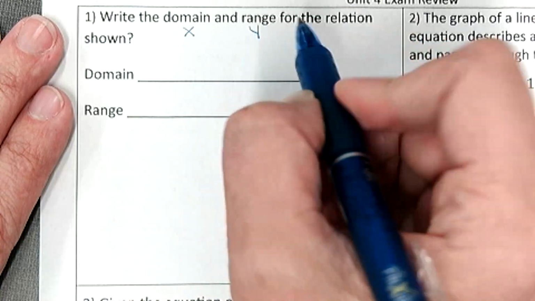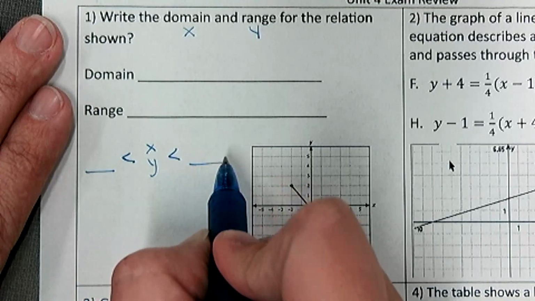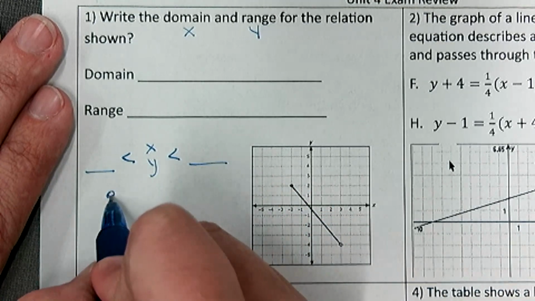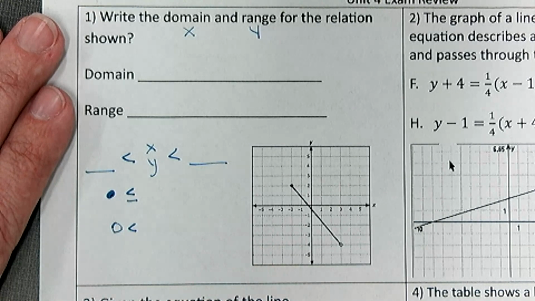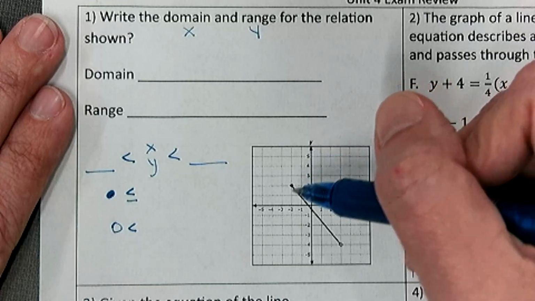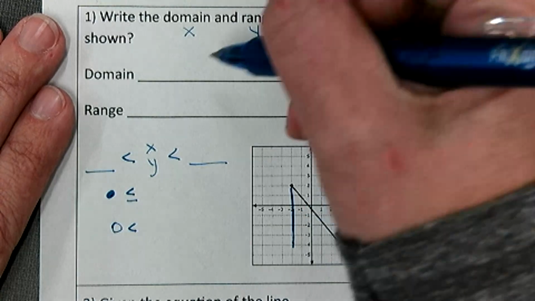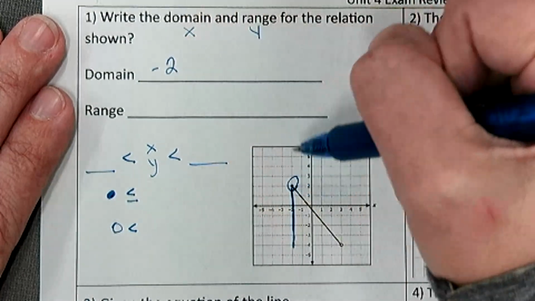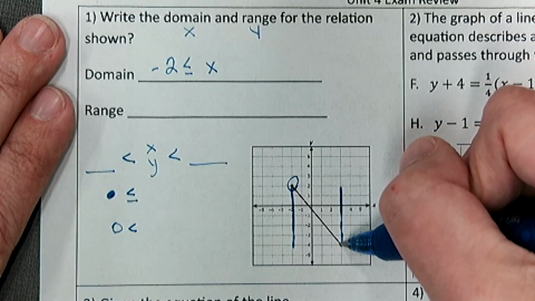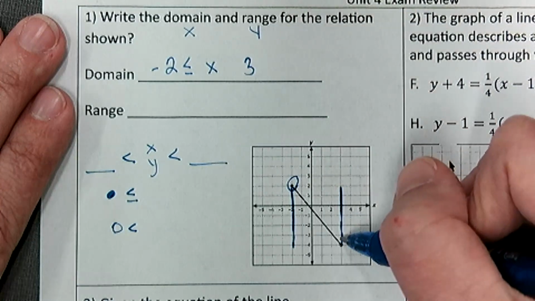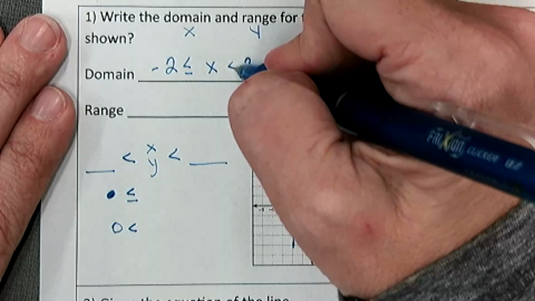Remember, domain is X and range is Y, and our pattern is always something is less than X or Y is less than something. Also, closed circle is going to be or equal to with the line. Open circle is just less than. So if we look at the window, remember domain is left to right. My left boundary here is -2. I do have a closed circle, so less than or equal to X. My right boundary is going to be 3, and it is an open circle. I just kind of colored over that a little bit. Open circle, so it's just less than.